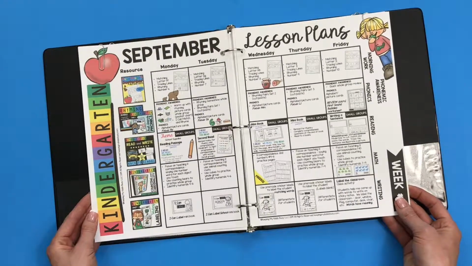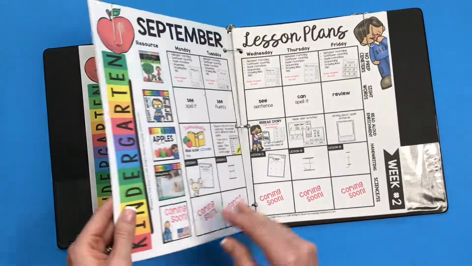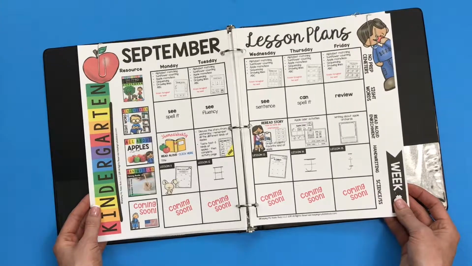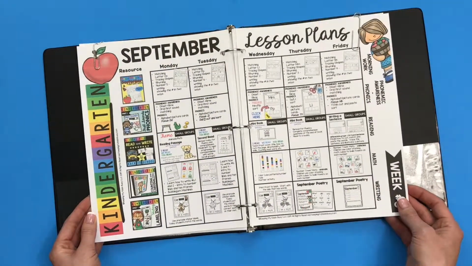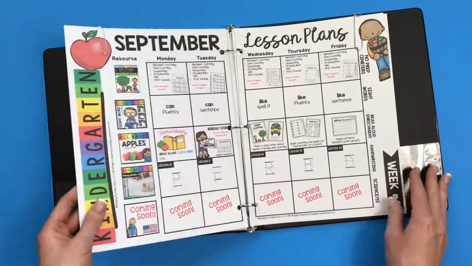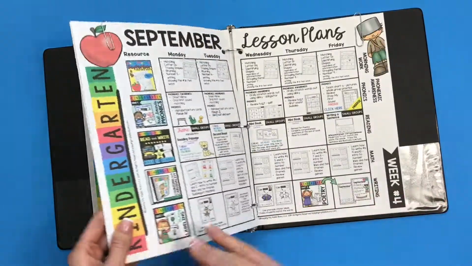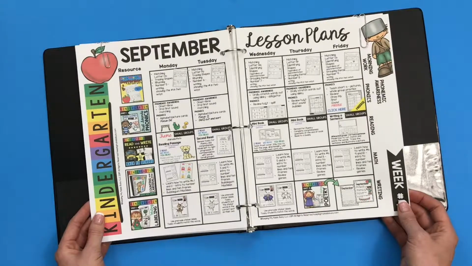This is what we're going to be learning about. Again, still on week 2. Week 3, this is what we're going to be covering. Week 4, this is what we're going to be learning about in September.